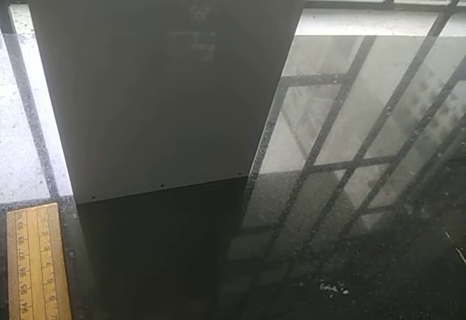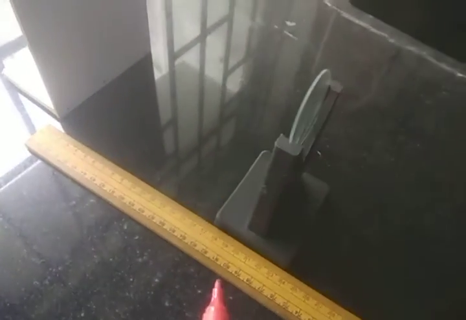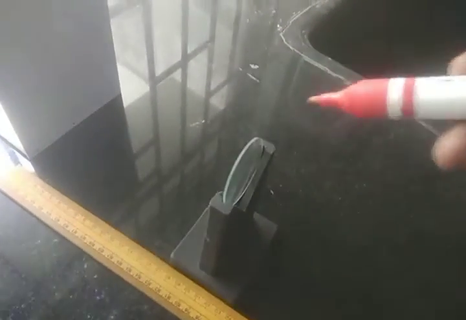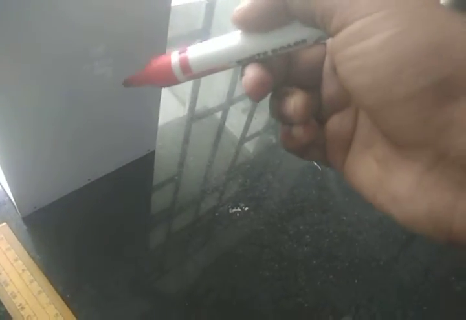So by adjusting this lens, I am able to get the clear image at one particular point. The distance between the screen and the lens is the focal length, because the parallel rays fall on the convex lens. The convex lens converges the rays and forms a real and inverted image on the screen.